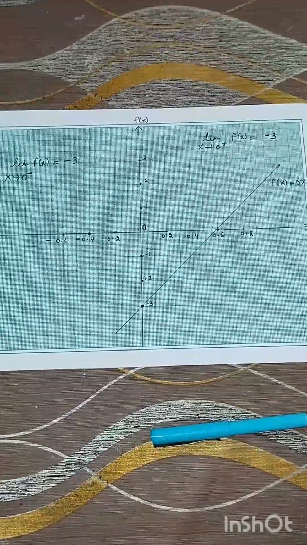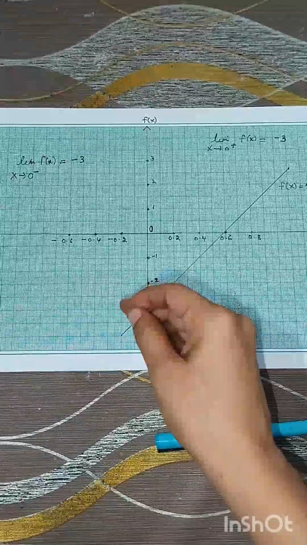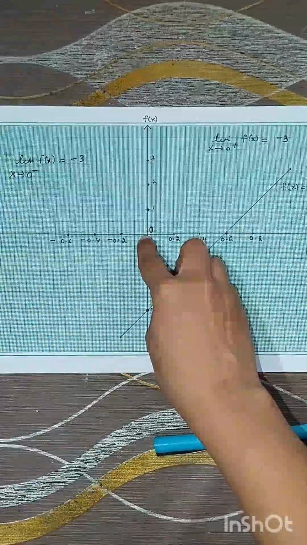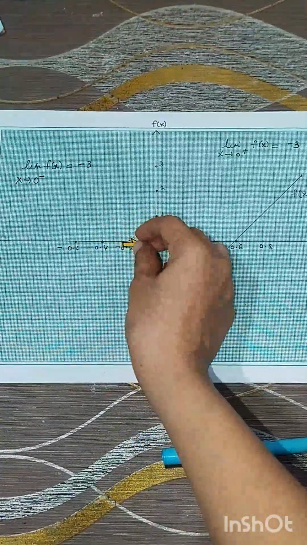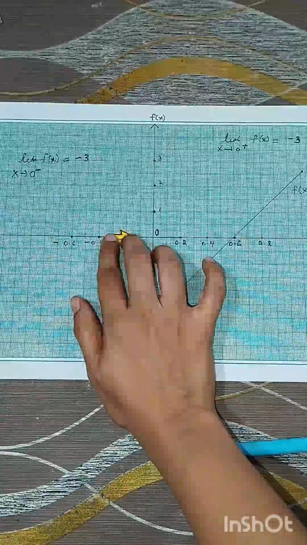The given point at which we have to find whether the function is continuous or not is x equals 0.